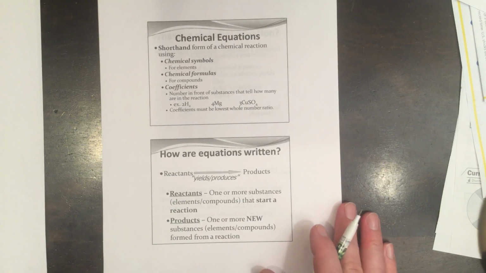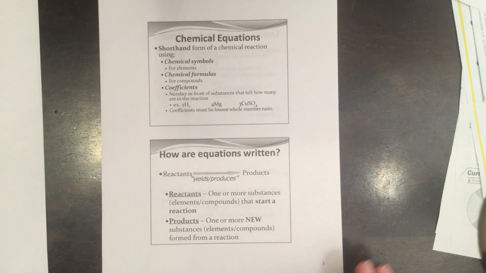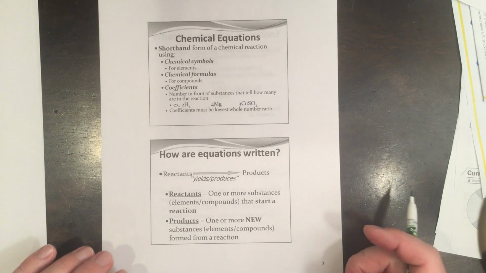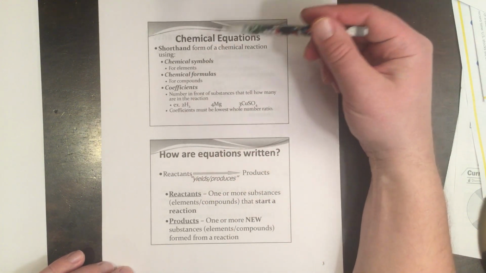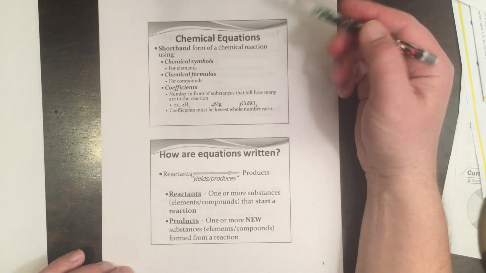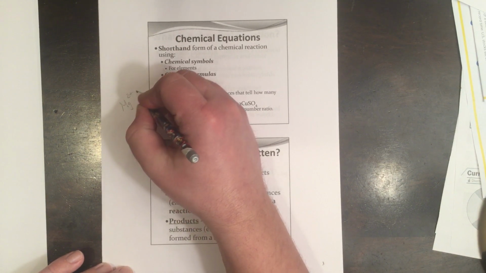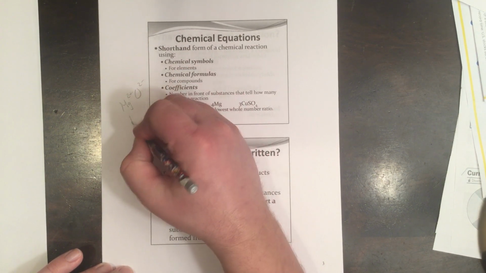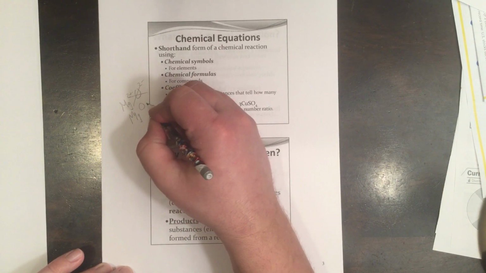Now, what do they actually look like? My PowerPoint's fairly long, and we're going to cut this one short. But what does this look like? In the last unit, you were working on writing compounds, for example, magnesium 2+, oxygen 2-, do the crisscross, MgO.